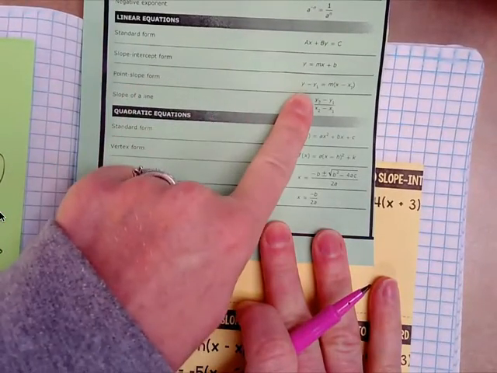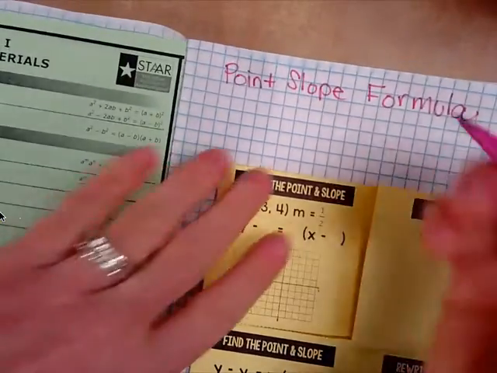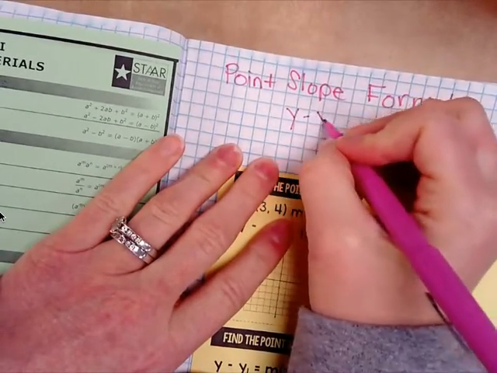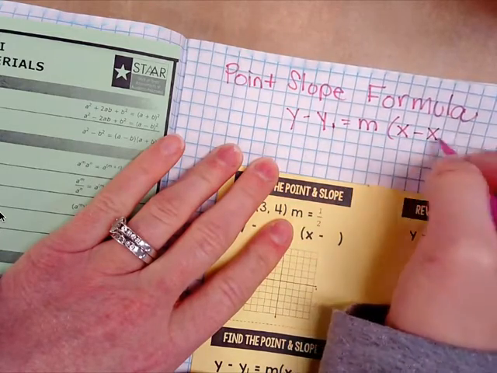It's point slope form. So we're going to write that at the top of our page. y minus y1 equals m parentheses x minus x1.